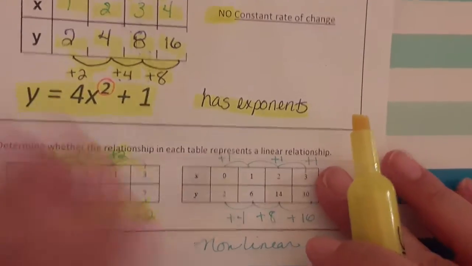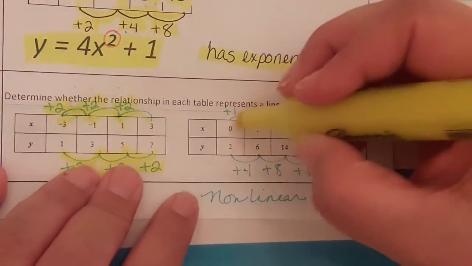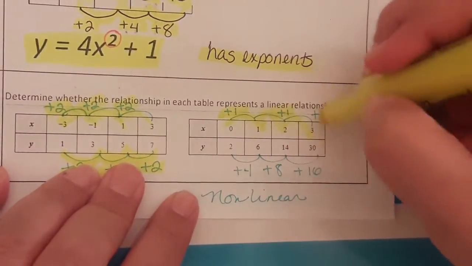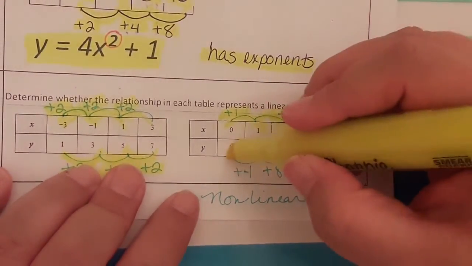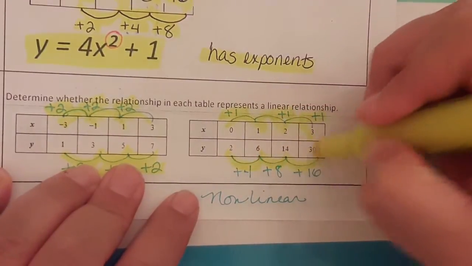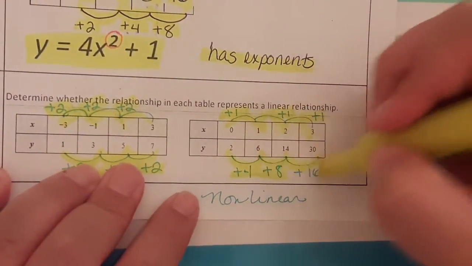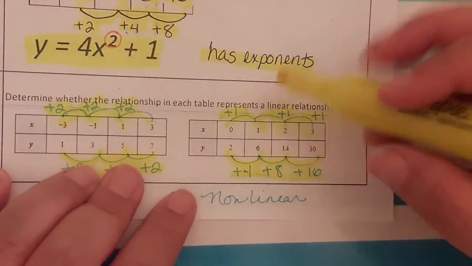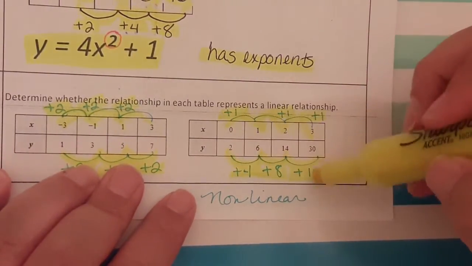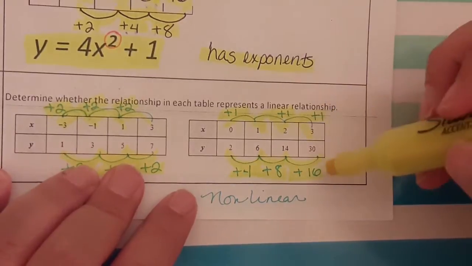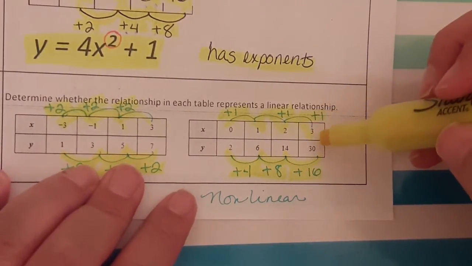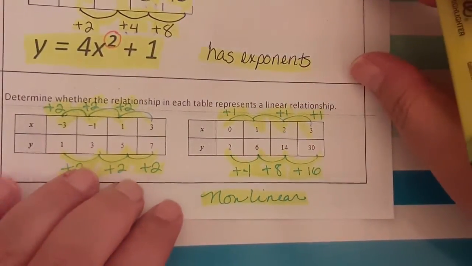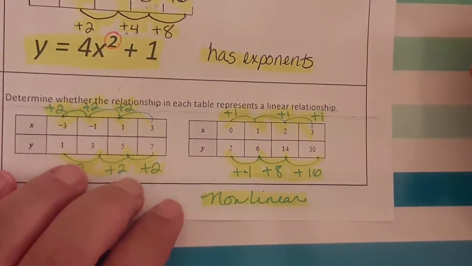Now, over here, for the x values, I have +1, +1, +1. Then for my y values, I see that it is +4, +8, +16. The values are different each time. Here I have 4/1, then 8/1, then 16/1. So the rate of change is different each time. So that means that this is a non-linear relationship that's being represented by this table.